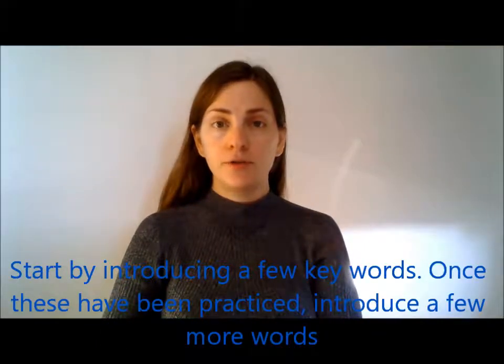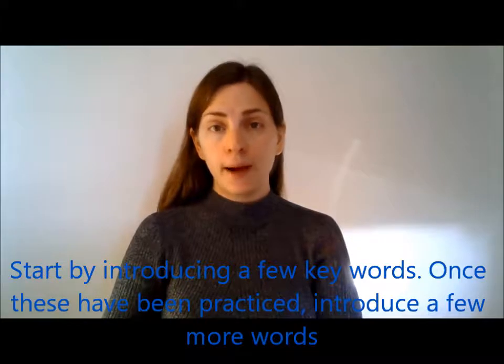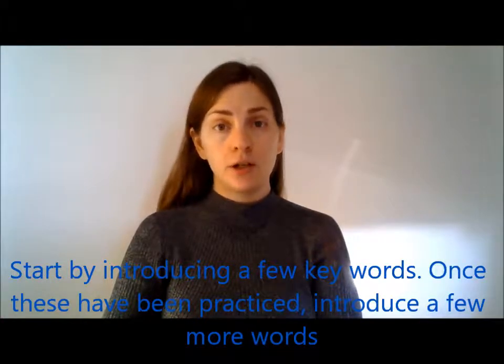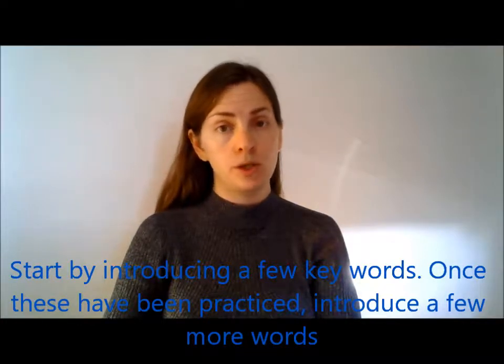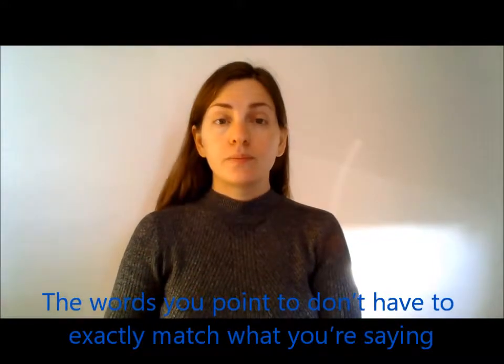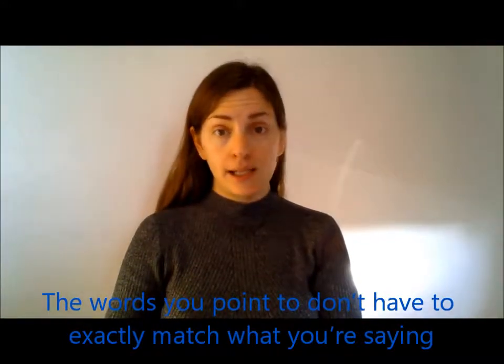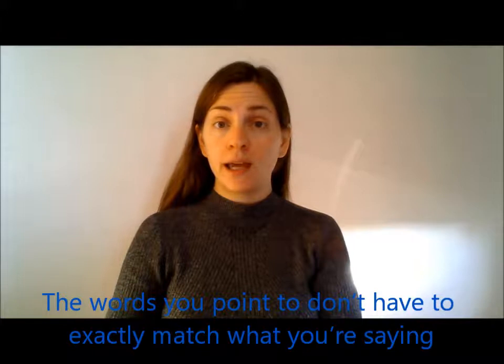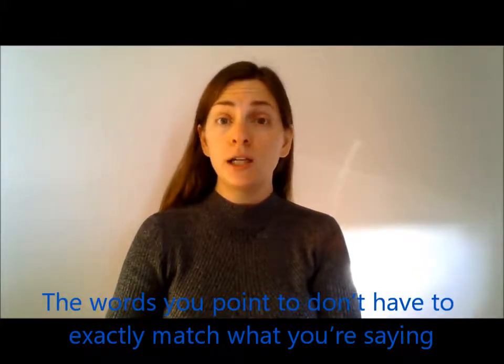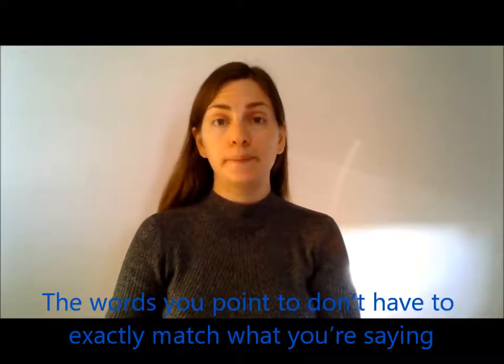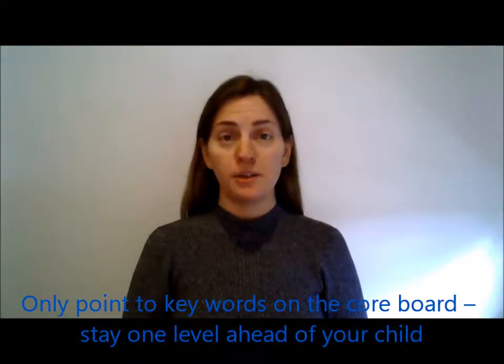Start by introducing a few key words. Once these have been practiced and then established, you can introduce some more words. Your speech and language therapist might help you to decide in which order to introduce words. The word you point to doesn't have to exactly match the one that you're saying. So for example, if you point to a tree and say, "That's an enormous tree," you could be pointing to the word big. You don't need to point to every single word that you say on the core vocabulary board.